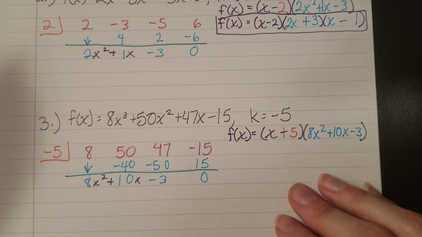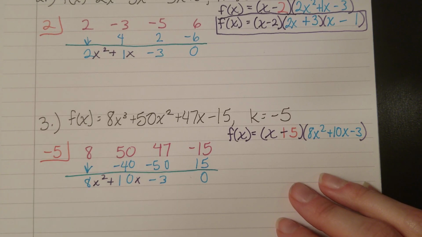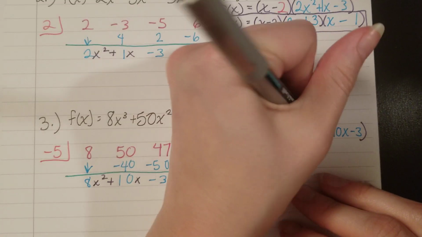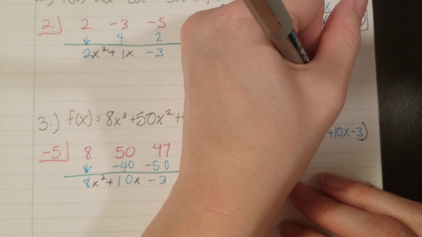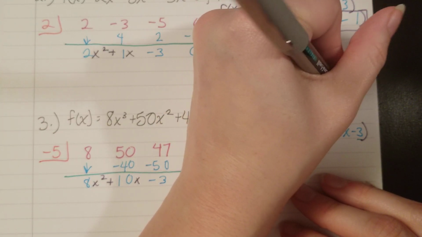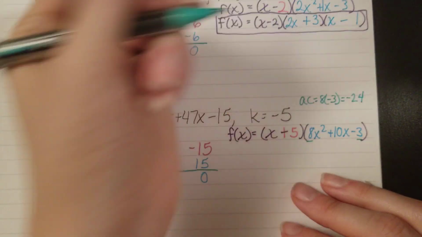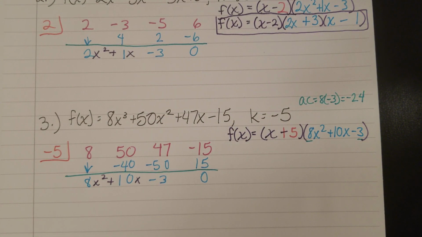Alrighty then, let's see. So we've got to factor that. Let's basically just use the AC method, I guess. So A's 8, C's negative 3. A times C, 8 times negative 3, is negative 24. So we have to figure out two numbers that multiply to negative 24 and add up to 10.